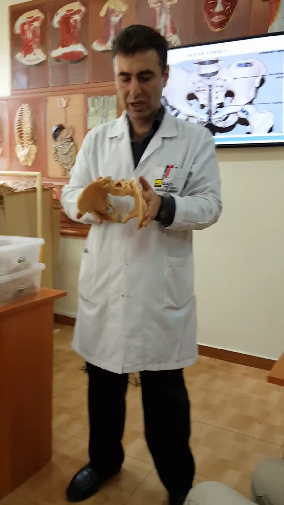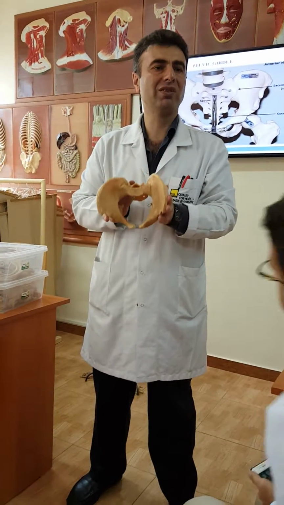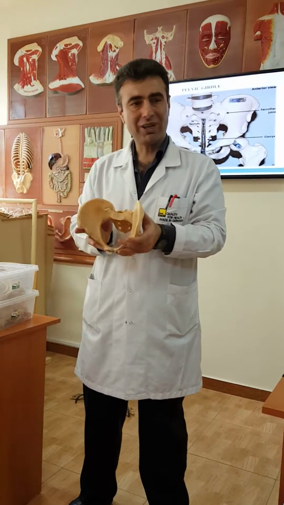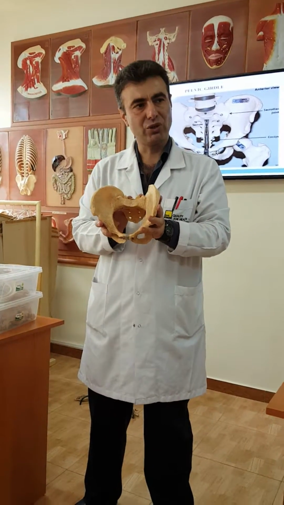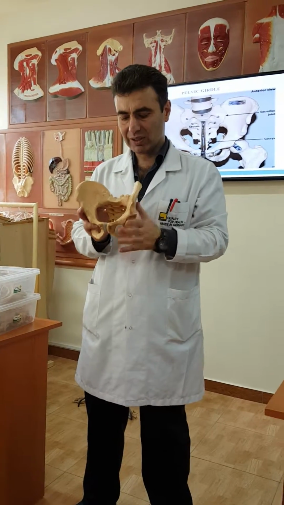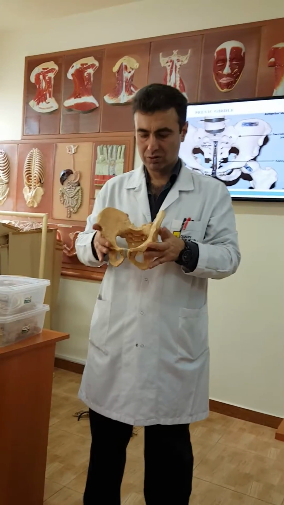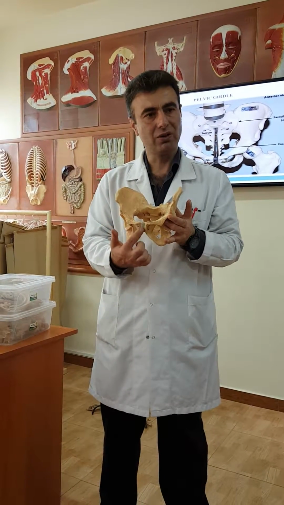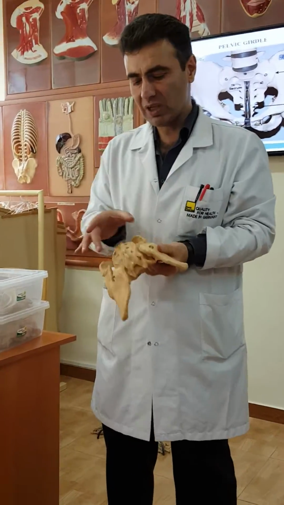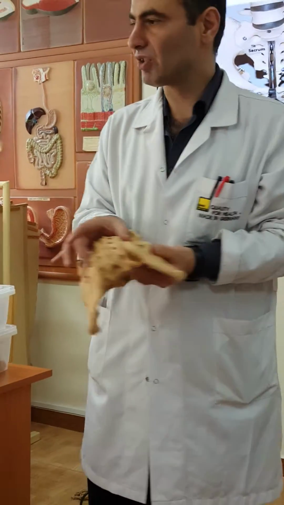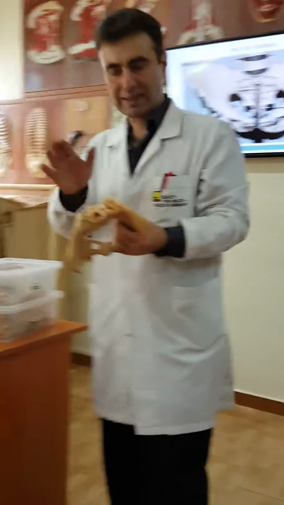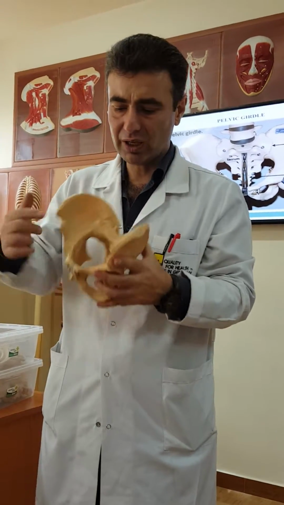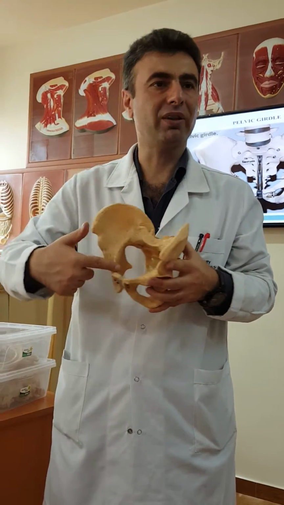Now I hold the hard anatomical bony structure, which we call the pelvis. It contains two pelvic bones, right and left, which are connected to each other by the symphysis of the pubic bone. Posteriorly we have the sacral bone, which is connected with them. The sacral bone with the two right and left pelvic bones together forms the skeleton of the pelvis.